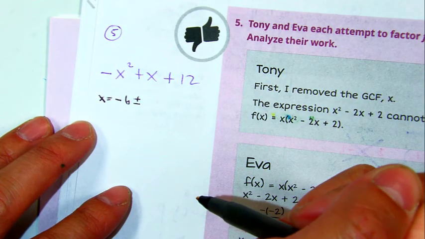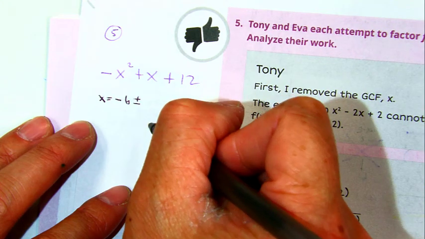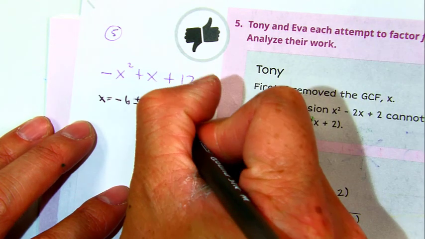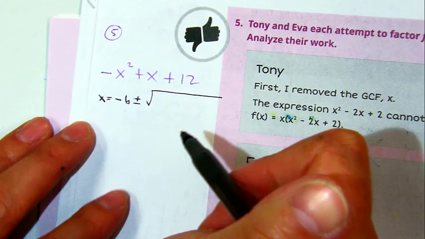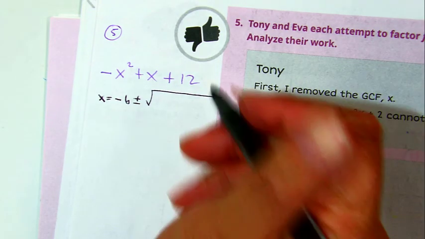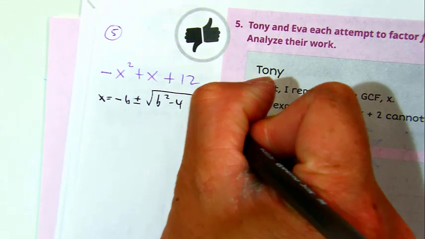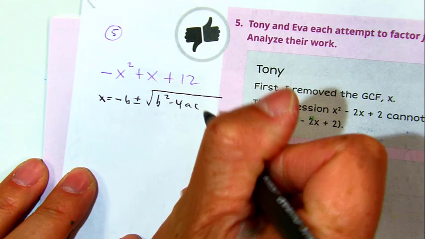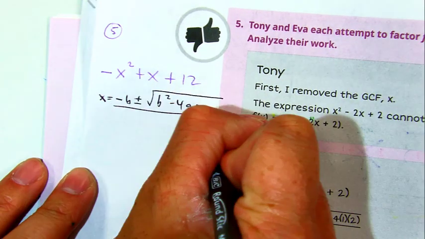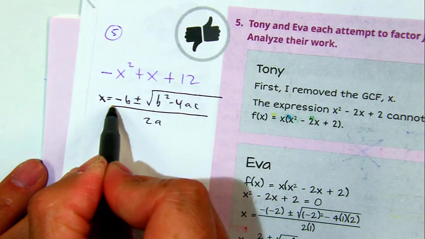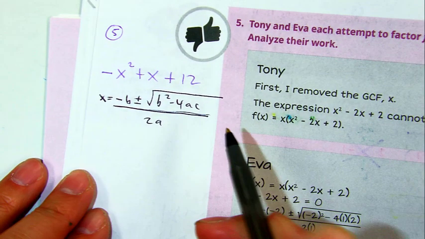Keep going. The square root. And then b squared minus 4ac over 2a. So make sure you write a big division sign, and there's a quadratic formula.